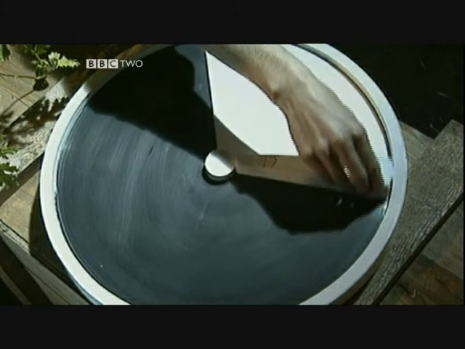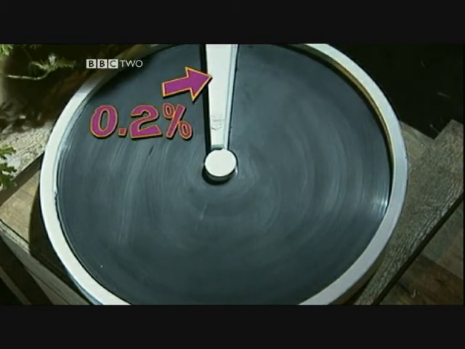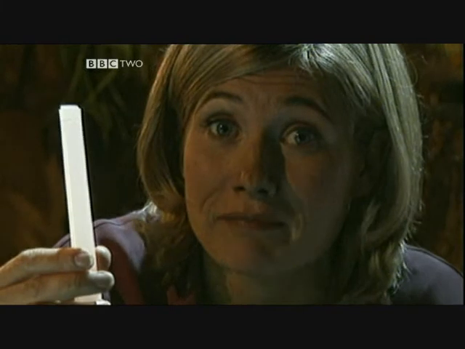In fact, this much, 0.2%. Only 1/500th of the sun's light energy is transferred to the start of a food chain.